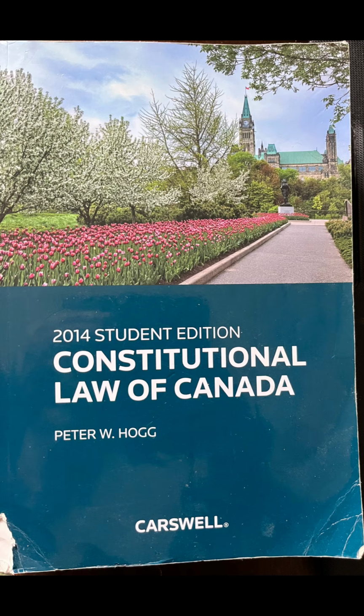Hogg explains that there is not just one way to change the Constitution. There are actually 5 different formulas, depending on what you want to change. The most famous one is the general formula, often called the 7 and 50 rule. To change most things, you need the federal parliament plus the legislatures of at least 7 provinces that represent at least 50% of the total population.